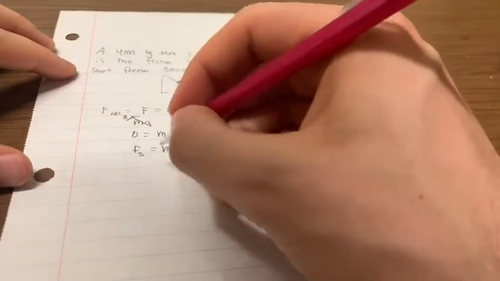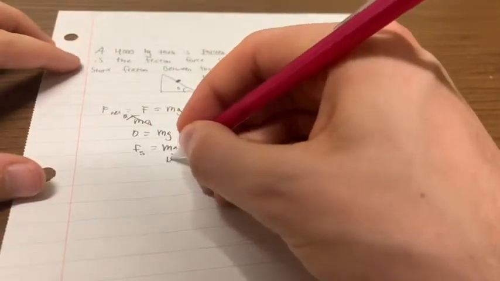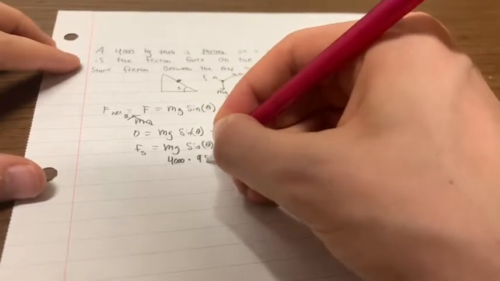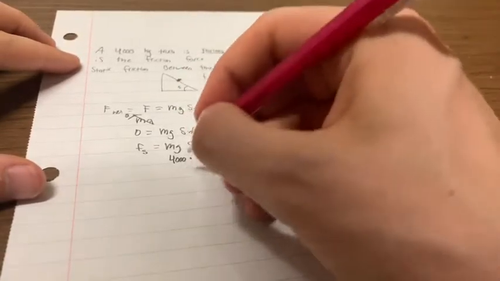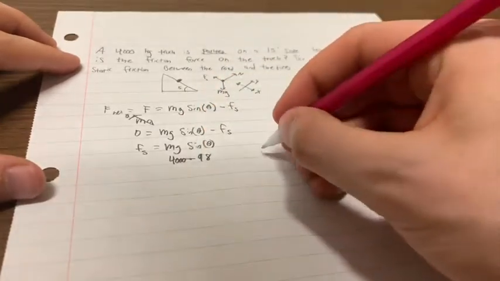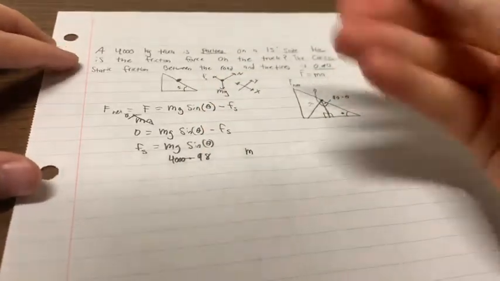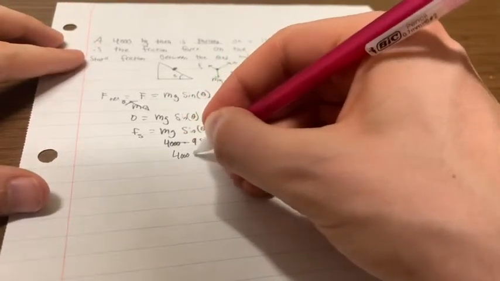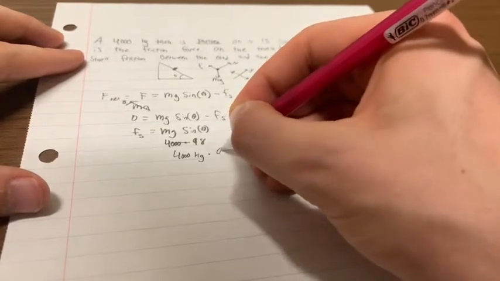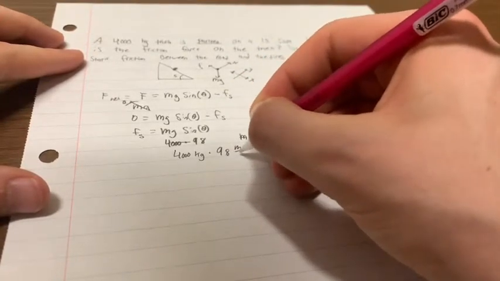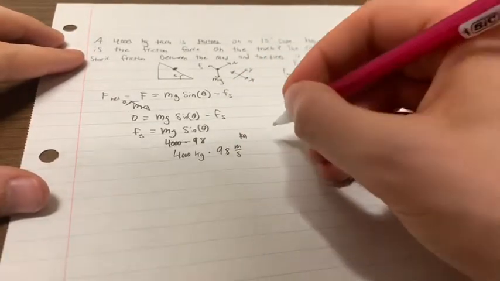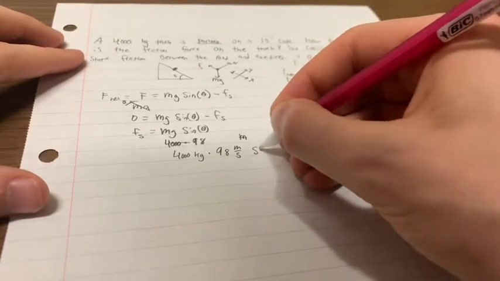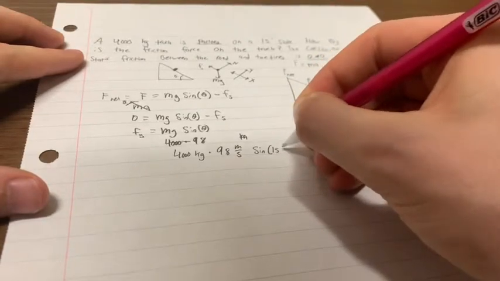We do. We have mass, which is 4,000 kilograms, times gravity, which is 9.8. Well, 4,000 kilograms times 9.8 meters per second squared, and then sine of 15.